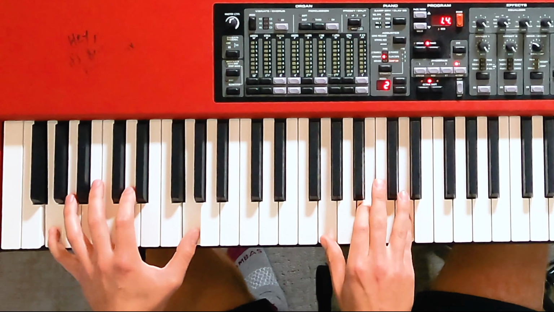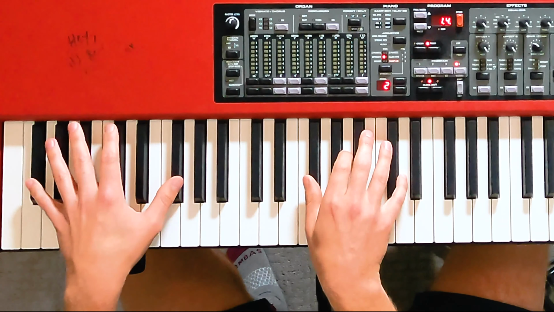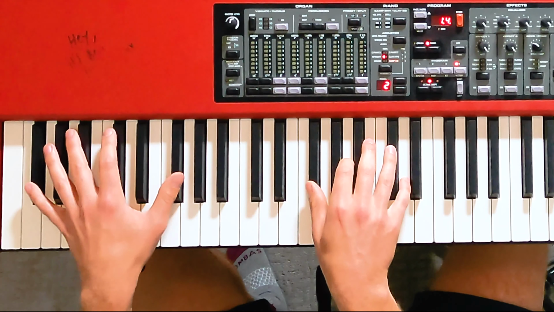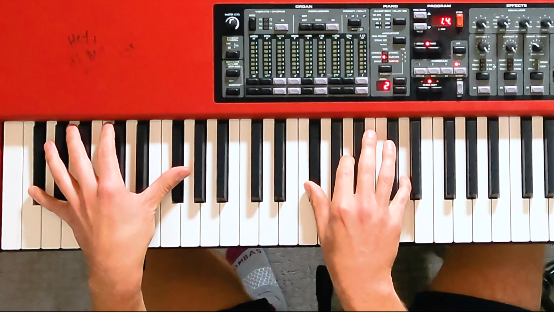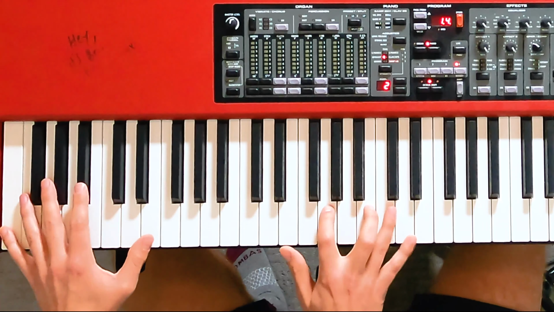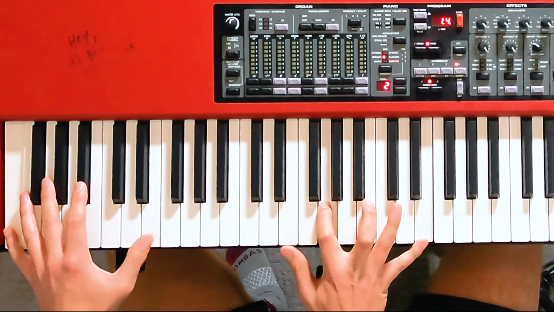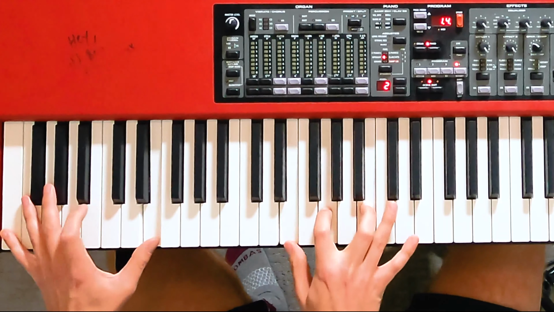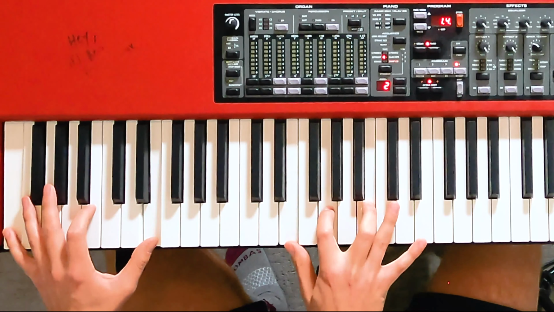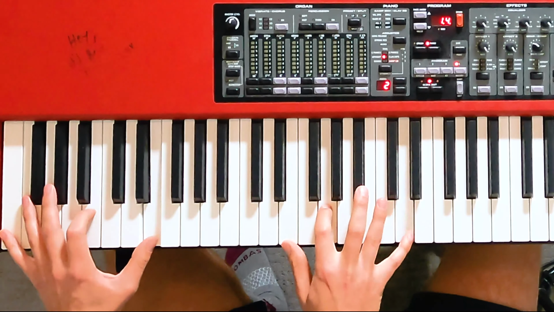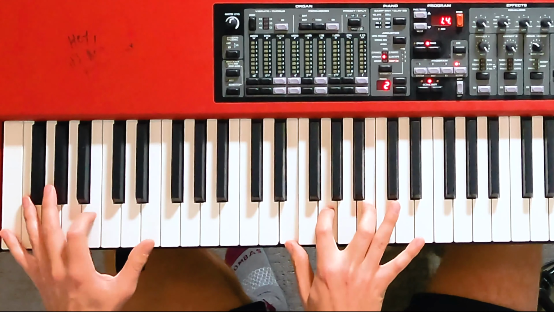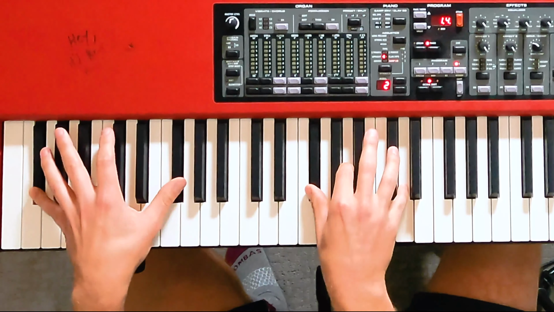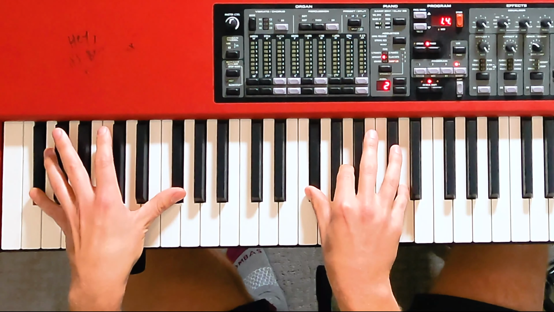And then when we go into the first verse, it goes G, D over F sharp. So it goes like this, together. Now goes right into the first verse.